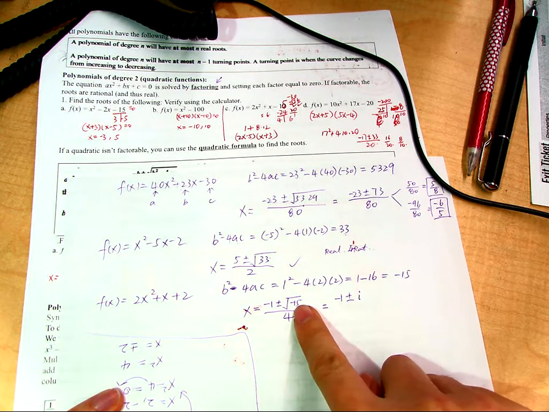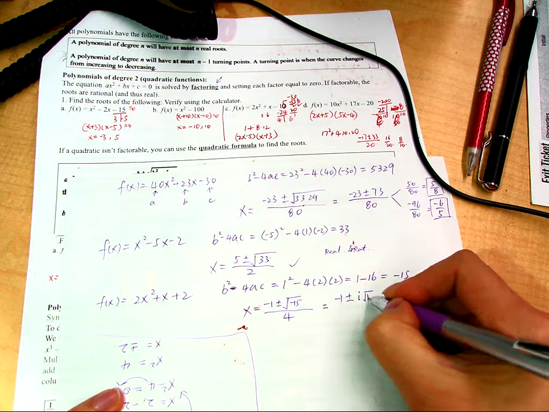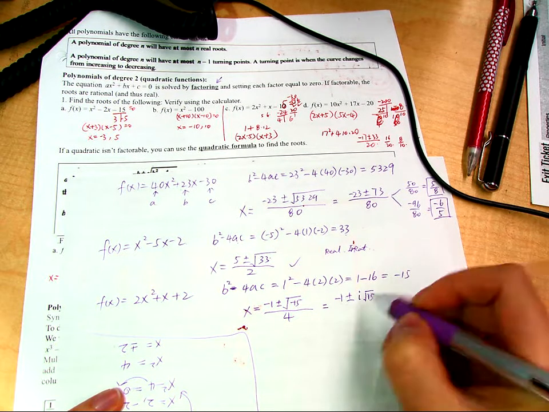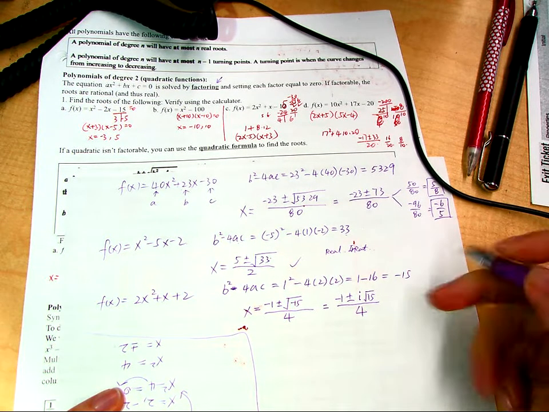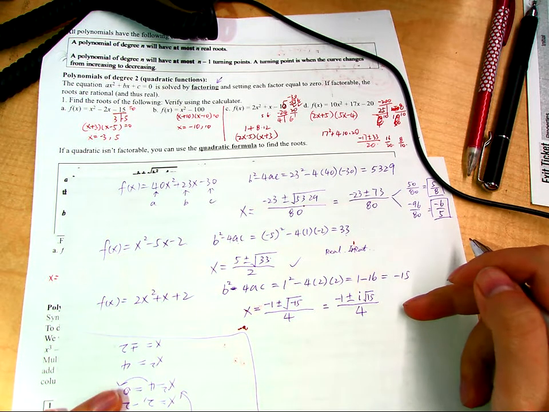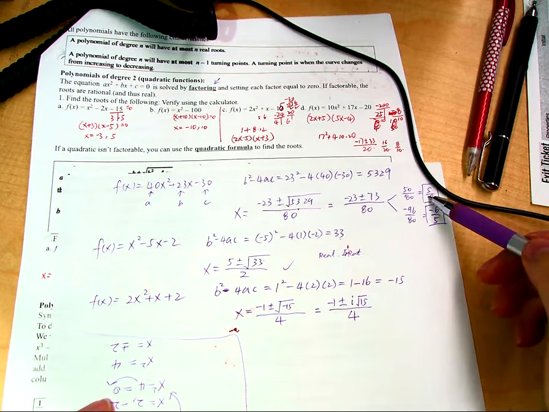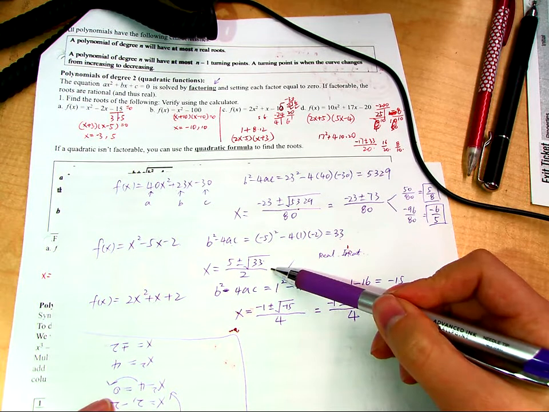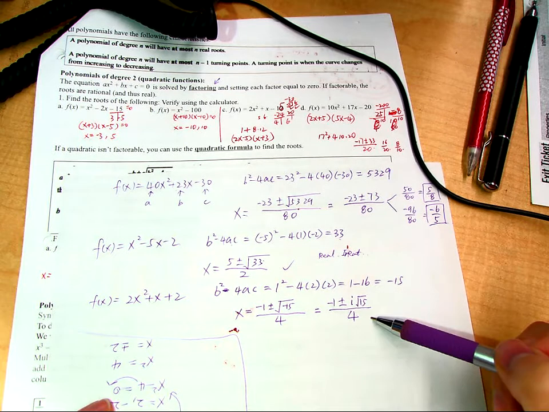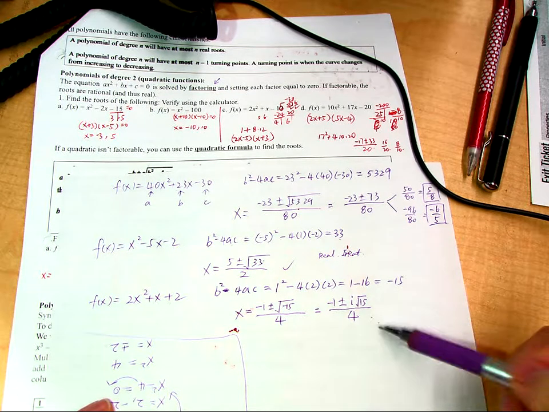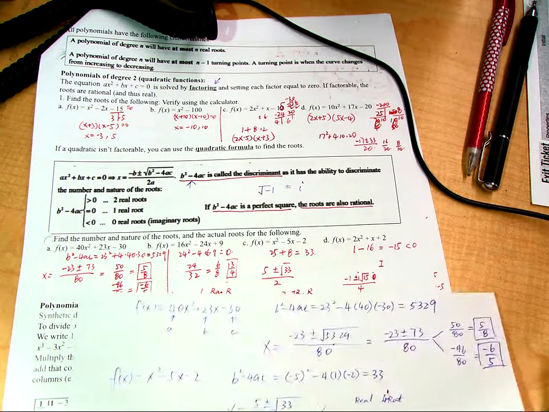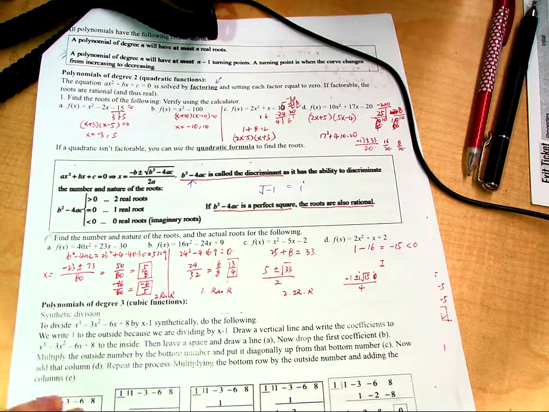And look at inside what you left. You left 15. 15 is not a perfect square. So you just keep this 15 inside of the square root. And all over 4. That's it. That will be the answer for this question. That's how you solve this by using the quadratic formula. That's rational solutions. That's irrational solutions. That's imaginary solution. Those are the 3 different situations. And that's how you work on the homework page.